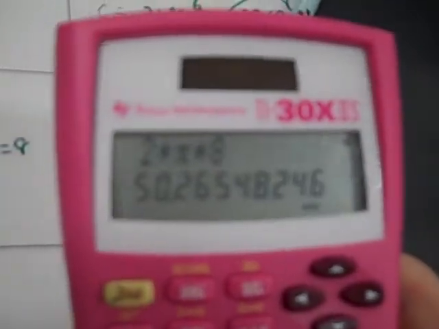Okay, so the radius is 8, so r is 8 and r is 8. So I take my calculator. Pi is right here, times 8 to the power of 2. Okay, that's 201.06. And then the circumference is 2 times pi times 8. 50.26. Okay.